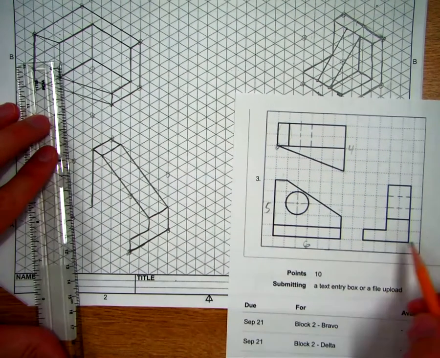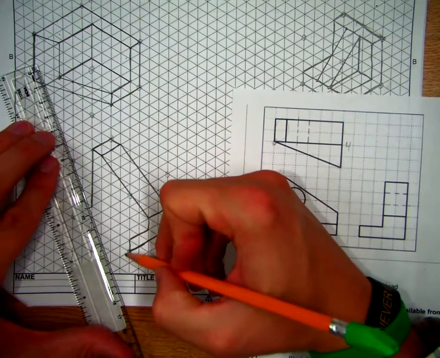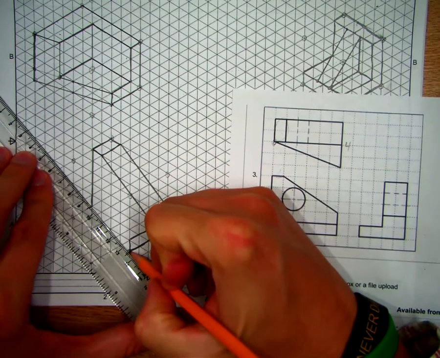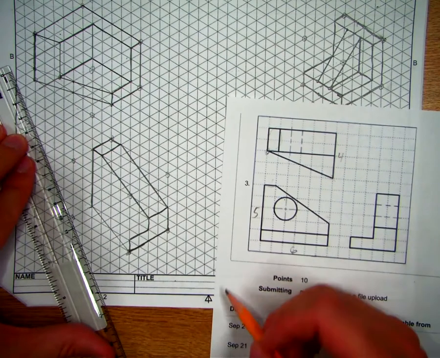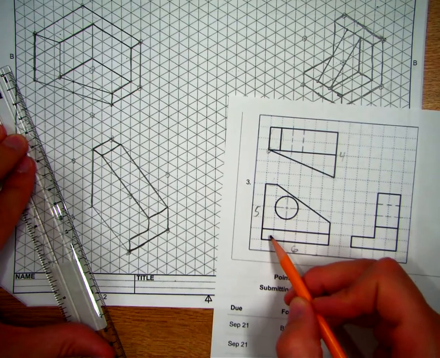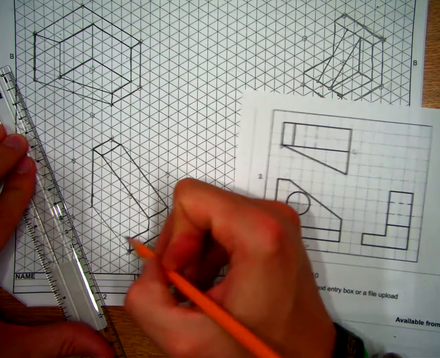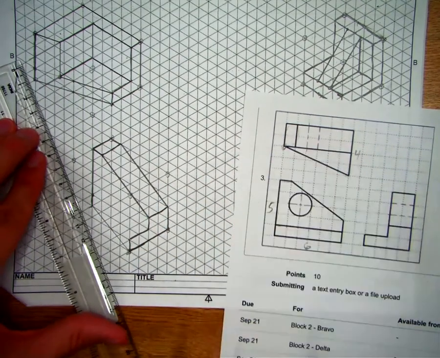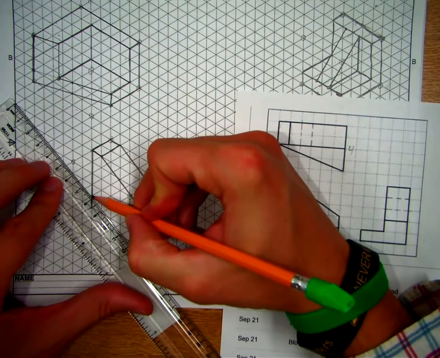And this will start to create my triangular piece right here. So I'm going to go from this point to that point. And then I should also take note that the edge comes up here as well. So I'm going to go from this point to this point, and that'll give me my base right there.